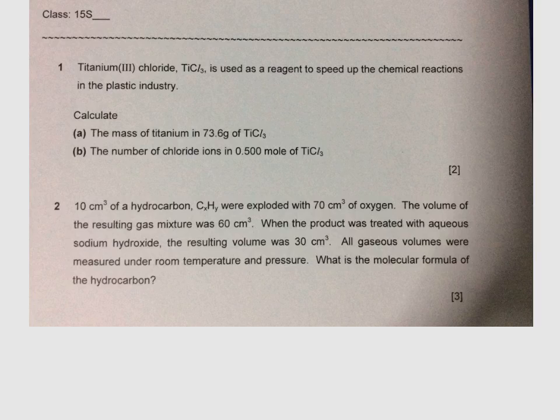Okay, so for question 1, 1A is very simple, so I'm going to 1B. For 1B, what you need to know is that for 1 mole of titanium 3 chloride, if you don't know what is titanium 3 chloride, what is the oxidation state of titanium in TiCl3, you can look at the question. So titanium 3 chloride, these 3 will tell you that Ti is plus 3, the oxidation state.